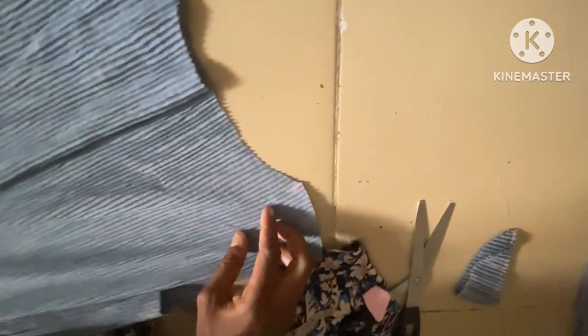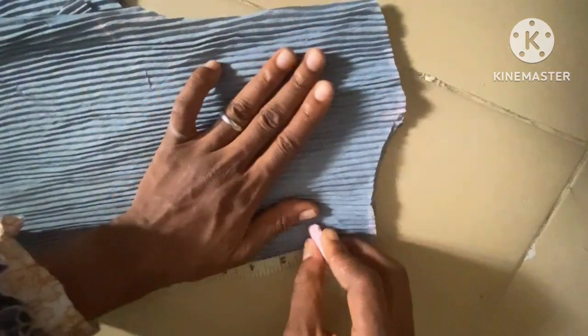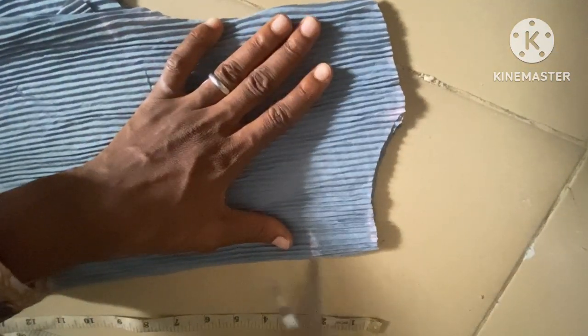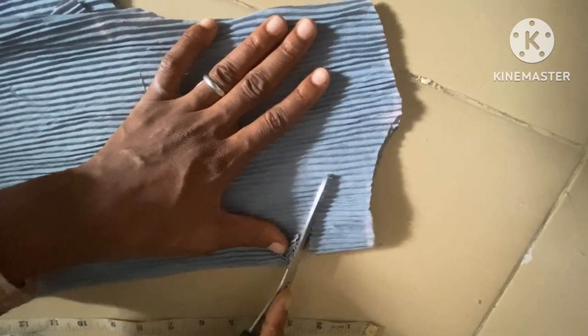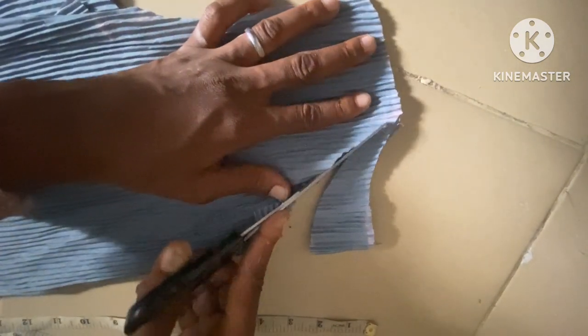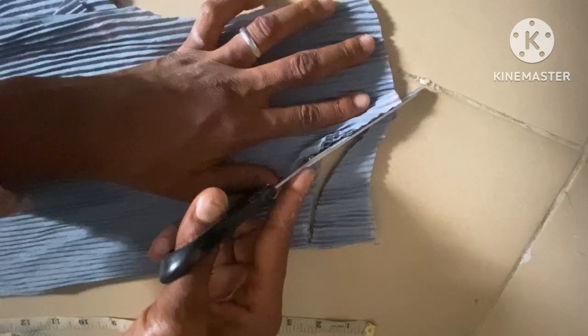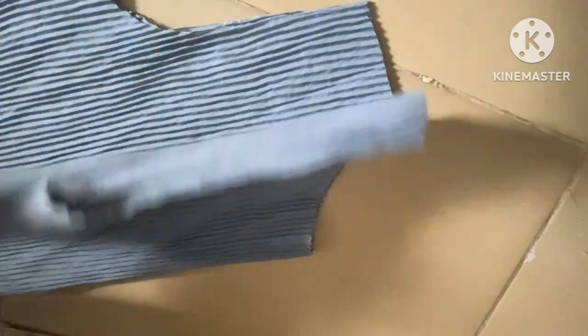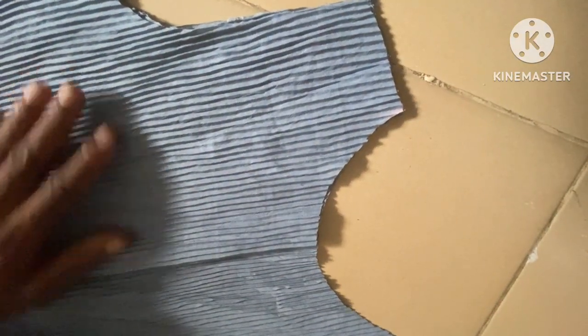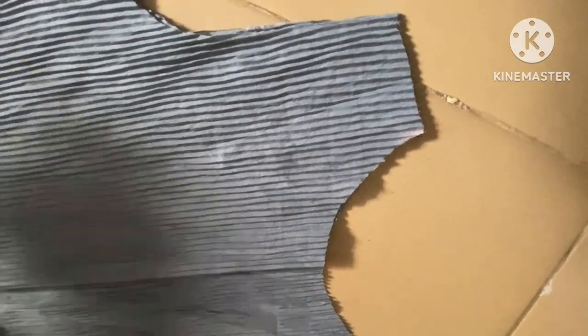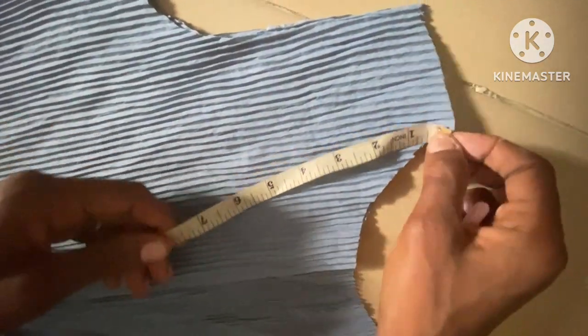Then I'm going to take away the back so that I can cut out the front neckline. I want to increase the deepness of the back neckline by 2 inches, and I've done that already, so I'm cutting it out. So after that, I can now remove the back, then cut out the neckline of the front. So I want it to be in fish shape.